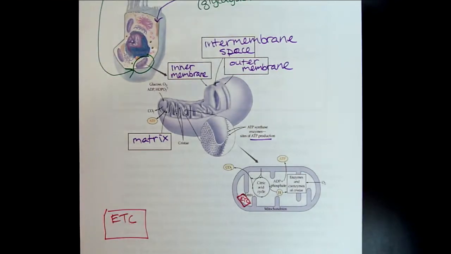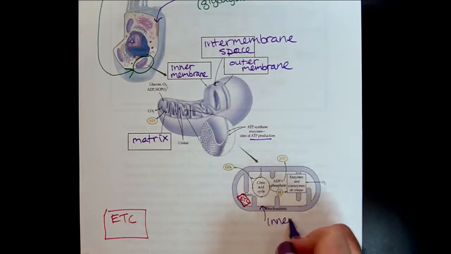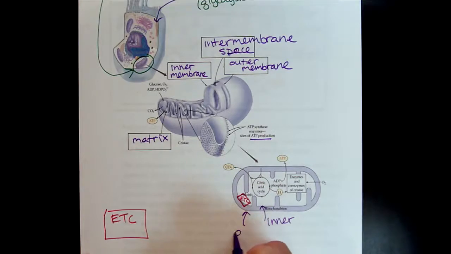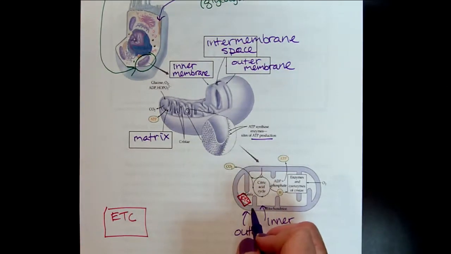All right, so here on the inside, there's the inner membrane. There's the outer membrane. And then here is that intermembrane space in the middle.